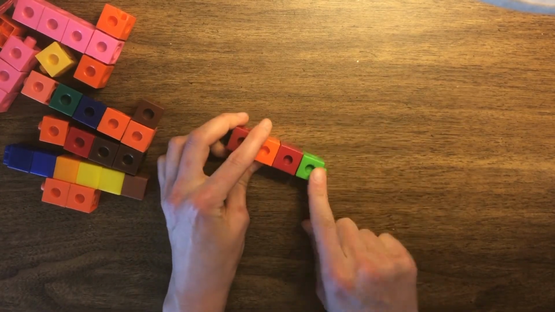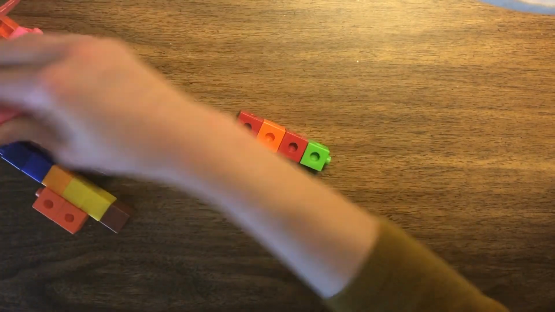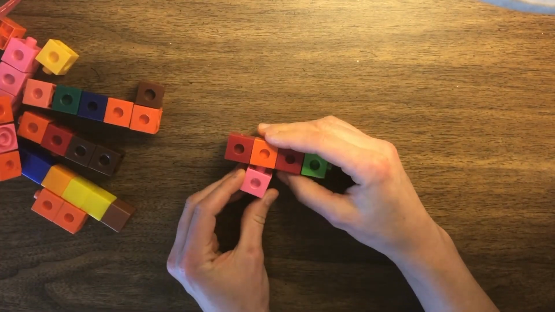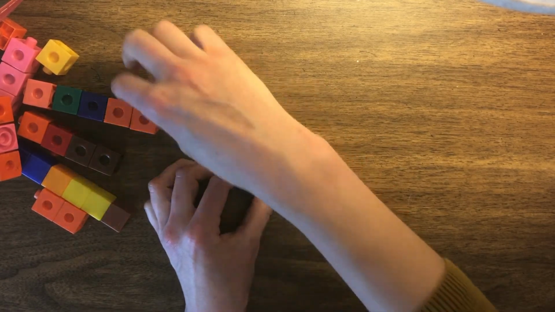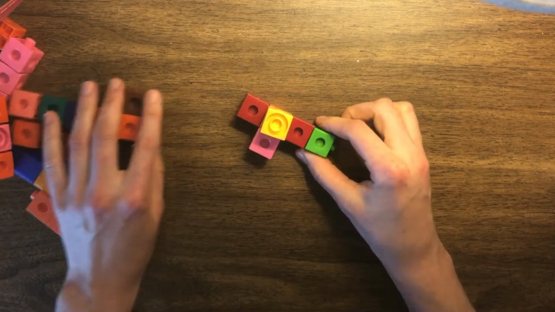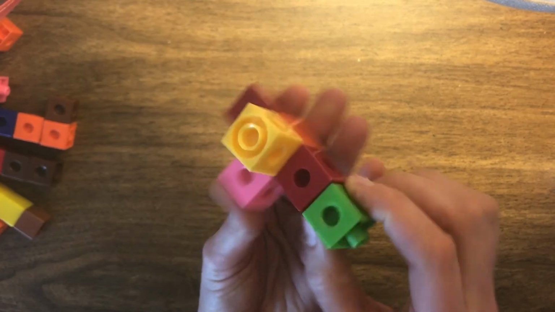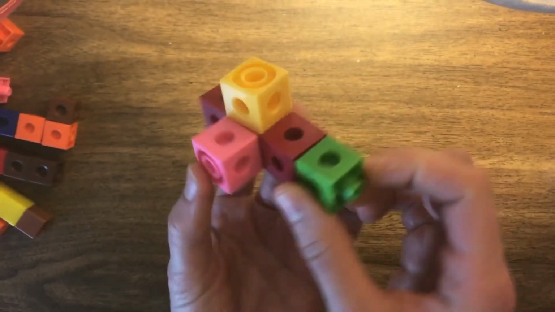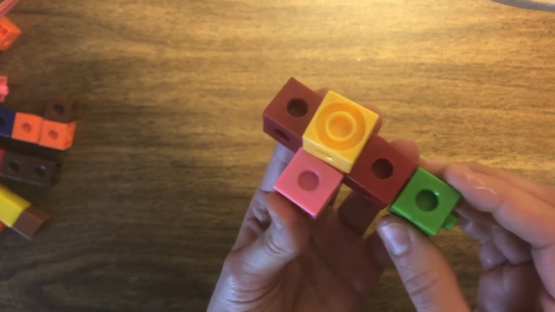I can see that it has 1, 2 blocks, and then 1 block kind of sticking out on this 3rd one. And then I'm pretty sure there's nothing on this side, but I can see that there's 1 more block sticking up right here. So you can see that this shape, this creation of blocks, matches the first picture.